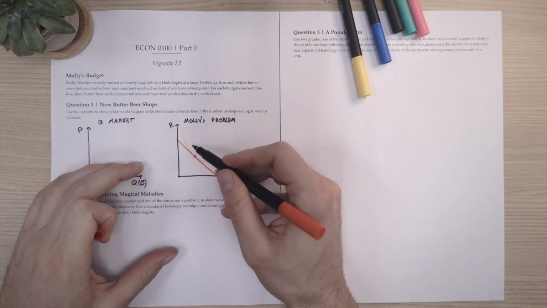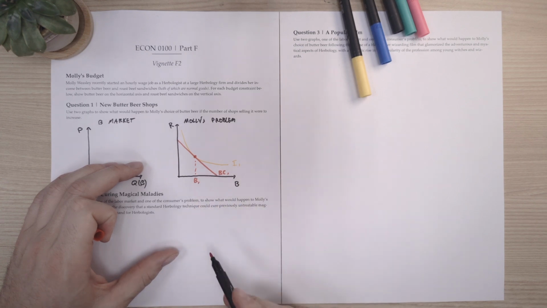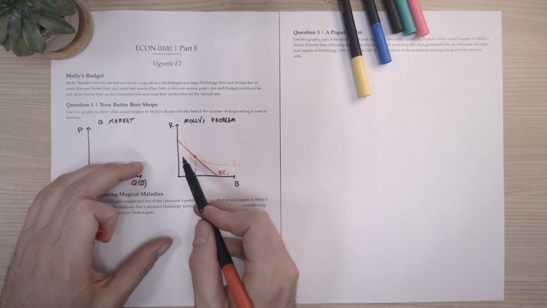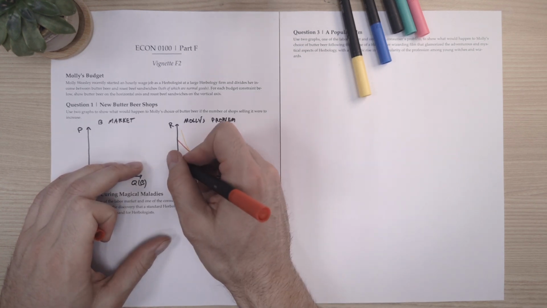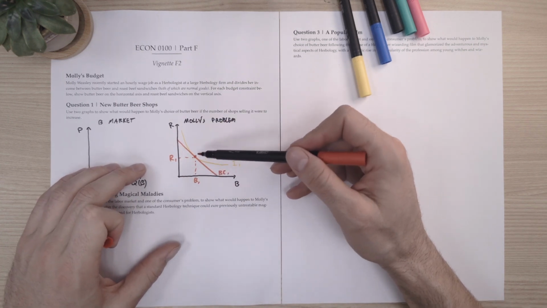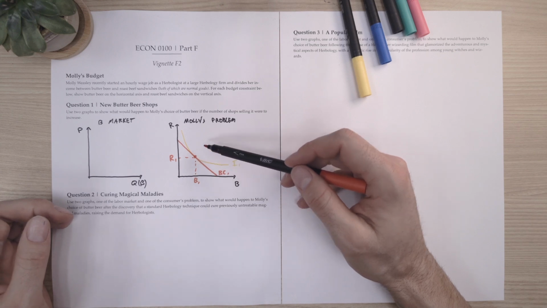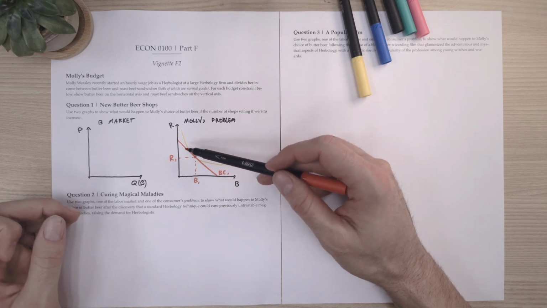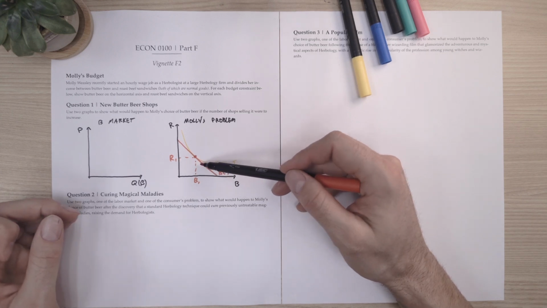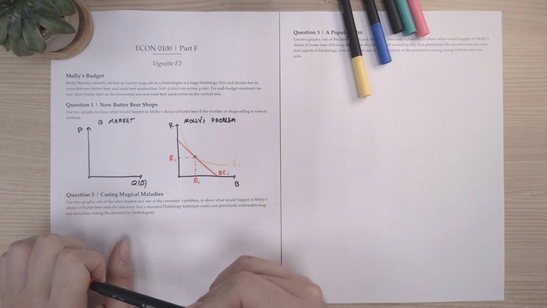So this point of tangency tells us the quantity of butterbeer she'll buy, and it tells us the quantity of roast beef that she'll buy. Remember, the idea with this solution is that we can never end up on a higher indifference curve while still having that point be attainable. All right, so this is the solution.